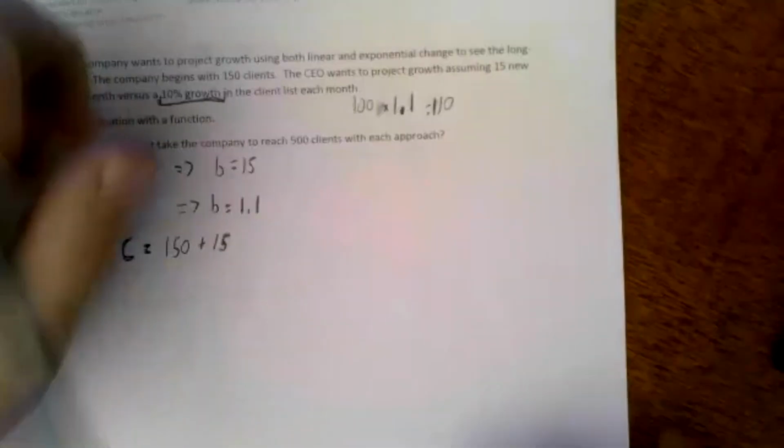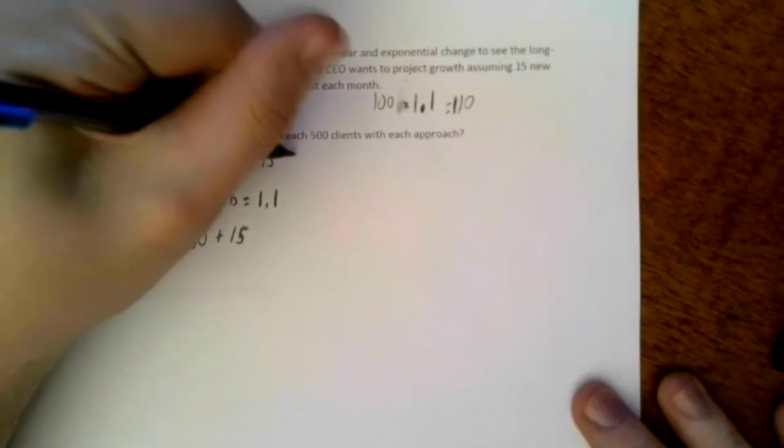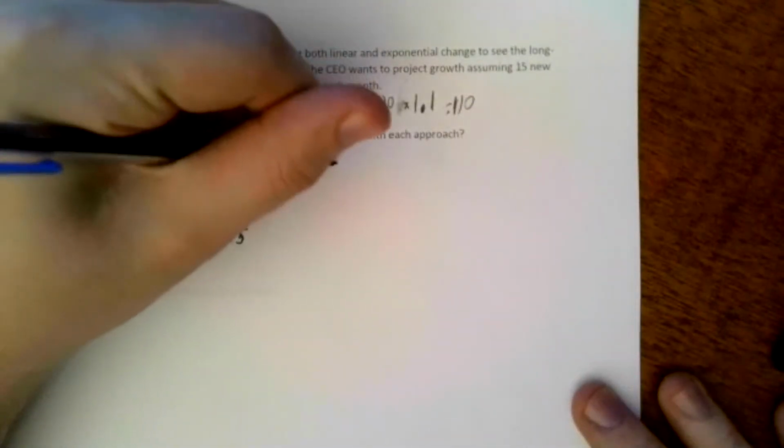150 plus 15 times 1.1. So times 15, I agree up to that point. But we want to know, these are going to be two different formulas, right? So this one's going to be for linear, and this one's going to be for exponential. Yeah, so I agree up to that point.